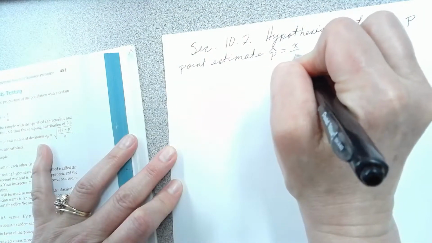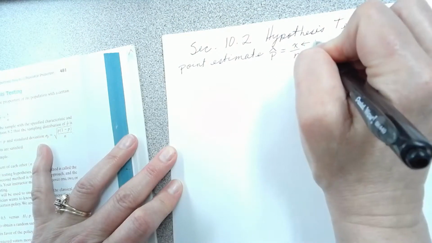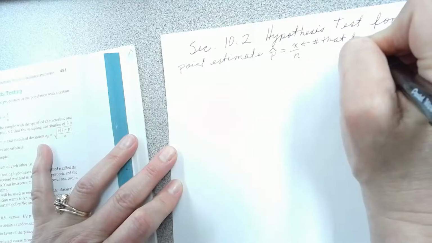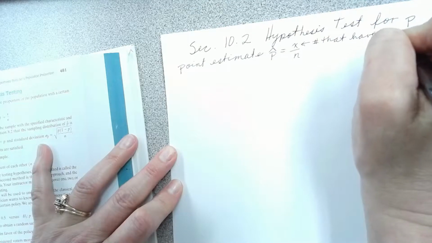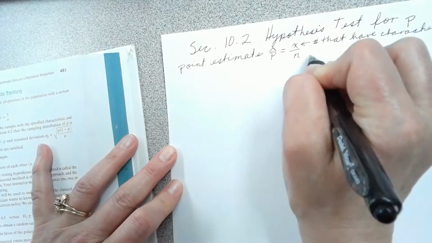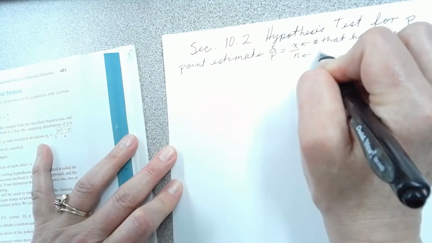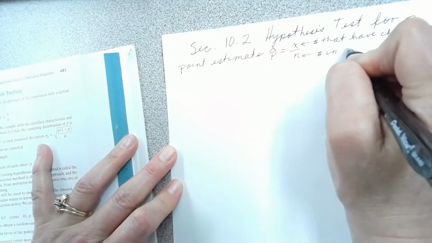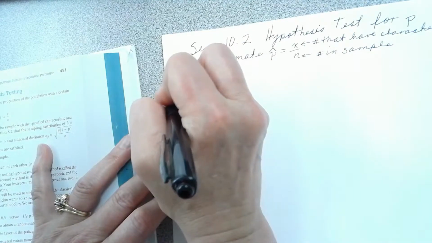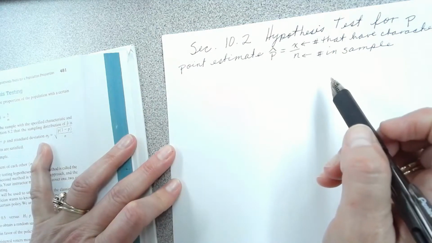Good, X over N, and X is the number that have the characteristic that we want. And what is the N? Number in the sample. The capital N is the number in the population.